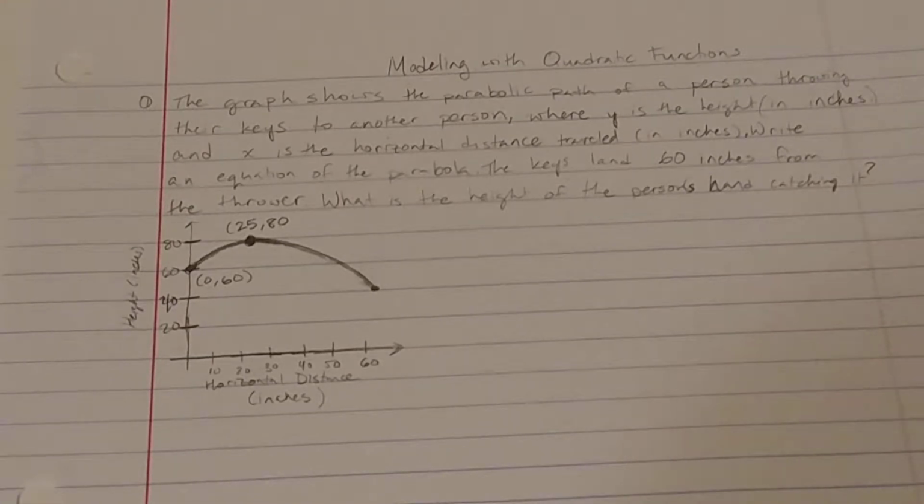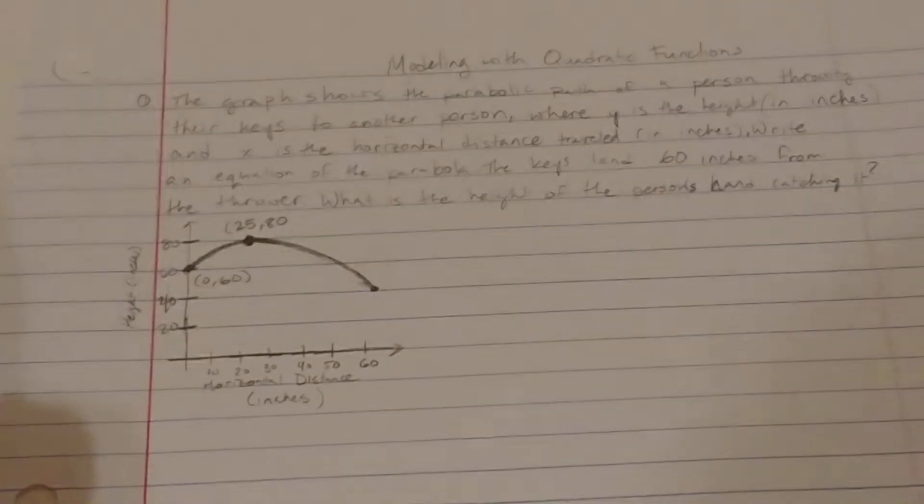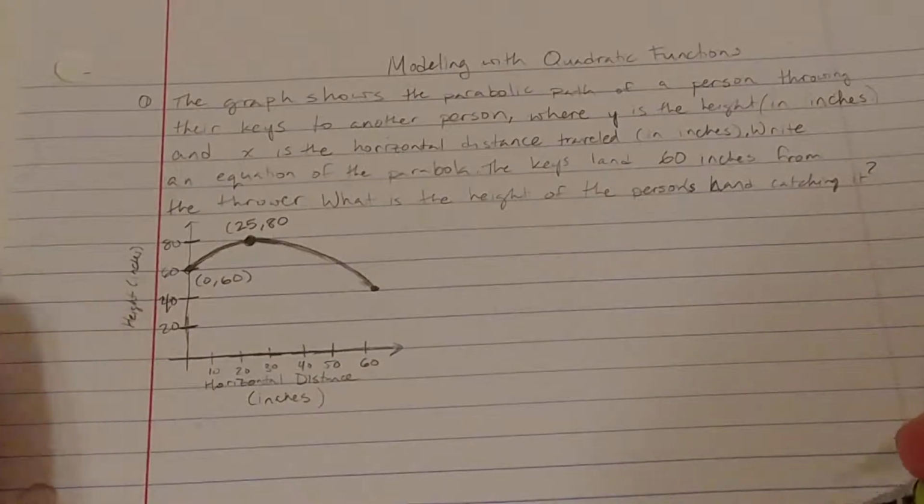All right, today we're going to be modeling with quadratic functions. We're going to have graphs and we're going to find the function given those graphs. All right, so let's look at the first one.